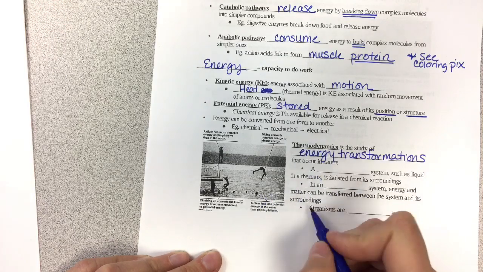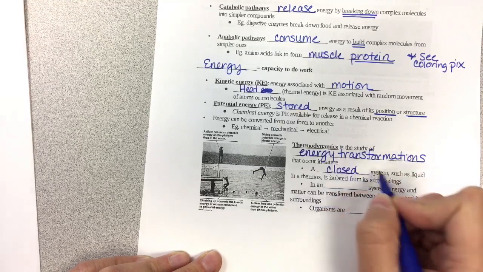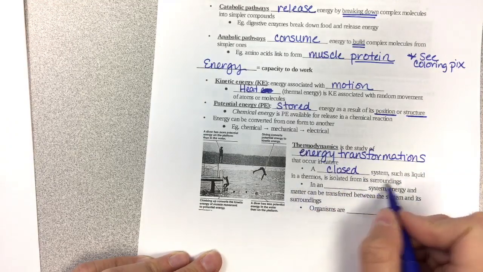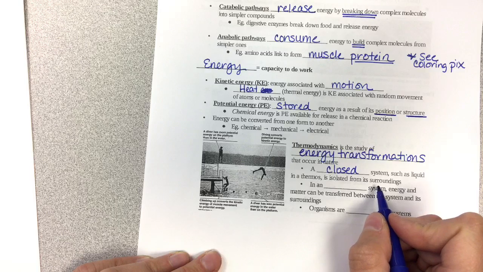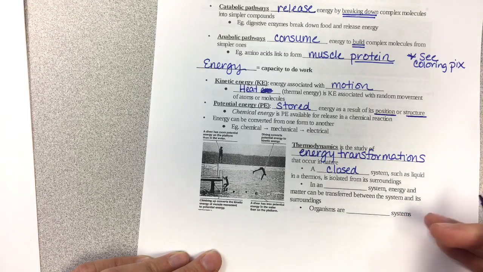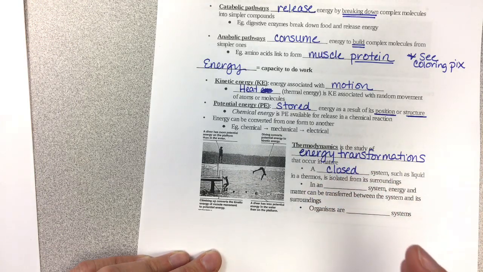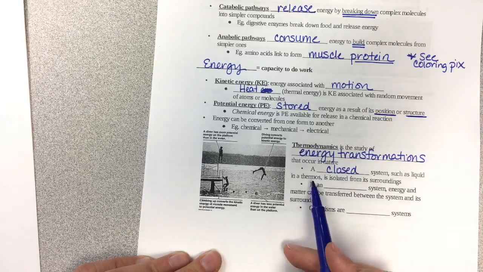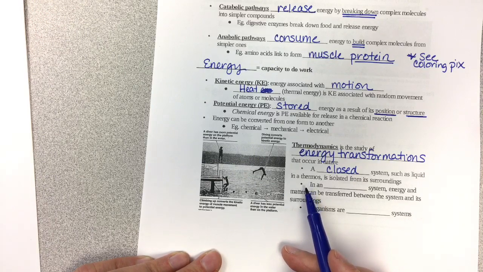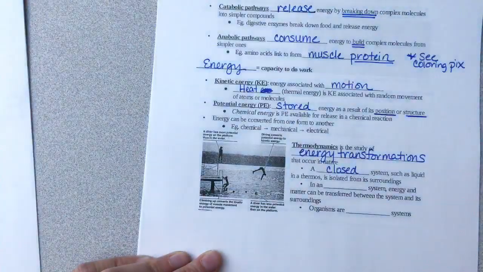So in looking at this, you can have two different types of systems. A closed system, like liquid in a thermos, is isolated from its surroundings. So the idea is that there's no interaction between the inside and the outside, and therefore, ideally, if it was really completely closed, there would be no transfer of anything from the inside of the thermos to the outside of the thermos. So if you put hot liquid in your thermos and there's no interaction, it should stay hot forever. And so that would be a closed system.